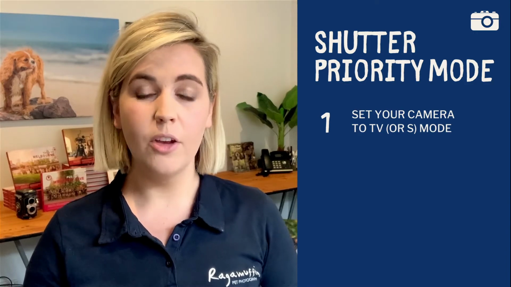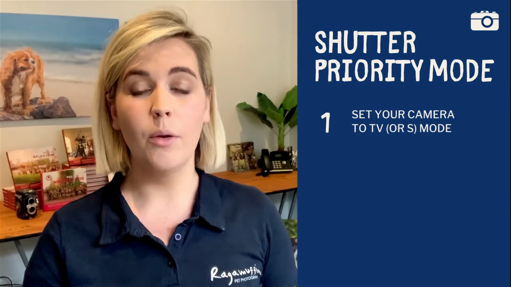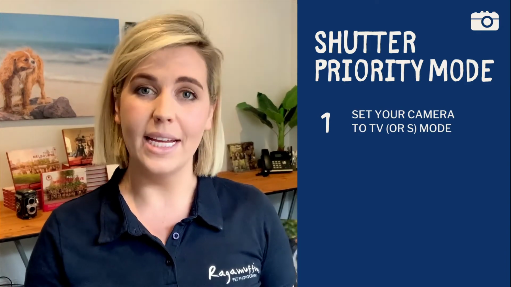If you're photographing your moving pet on a camera, we're going to set your shooting mode to shutter speed priority. So this might be marked as TV, which stands for time value, or S.